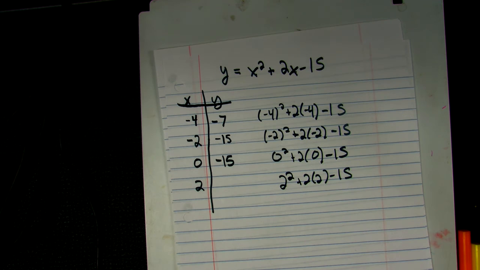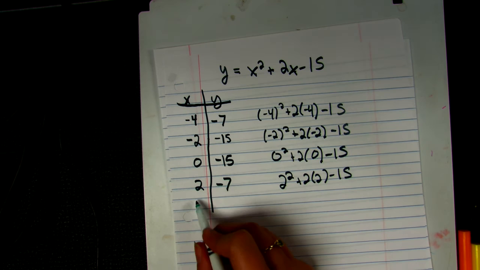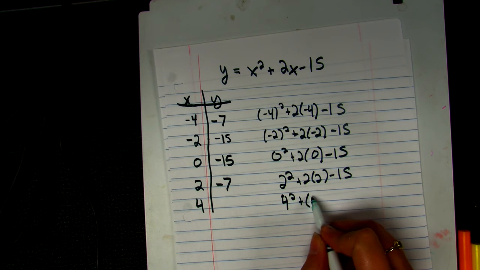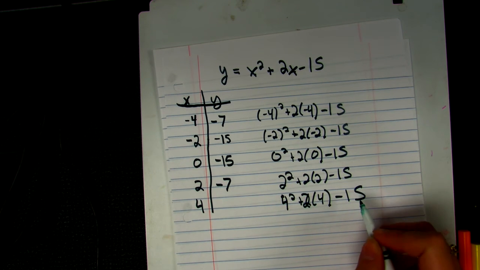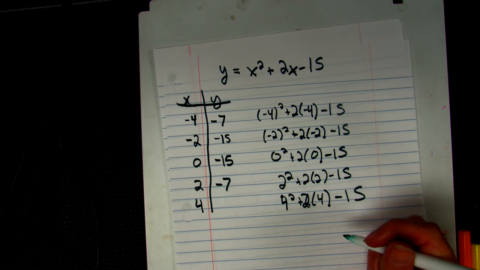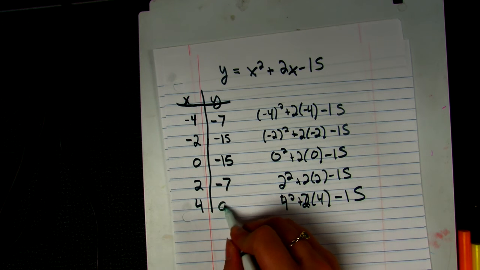So that's 8 minus 15. That gives us -7. All right, and let's try 4. So 4 squared plus 2 times 4 minus 15. So that's going to be 16 plus 8 minus 15. So that means that we'll get 9.